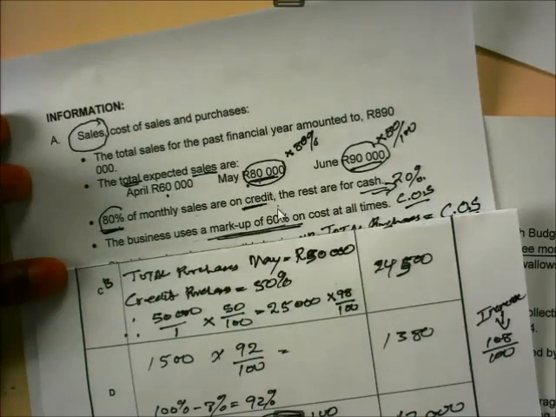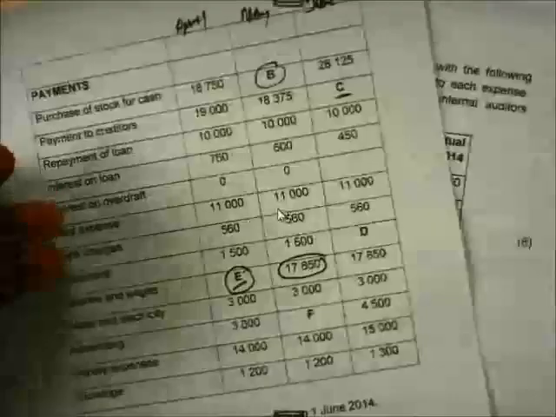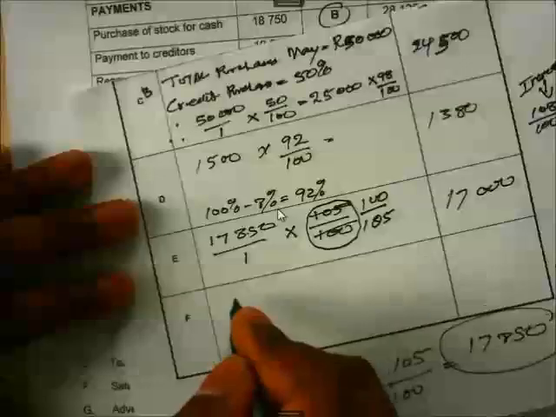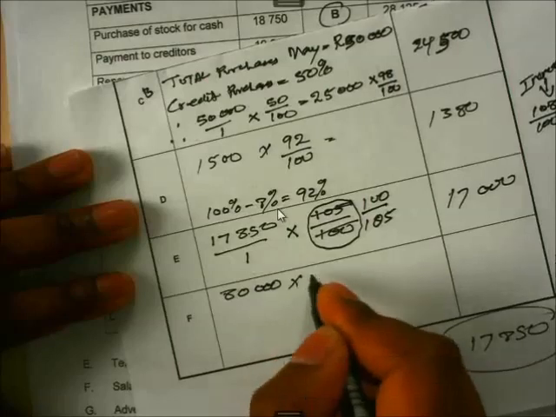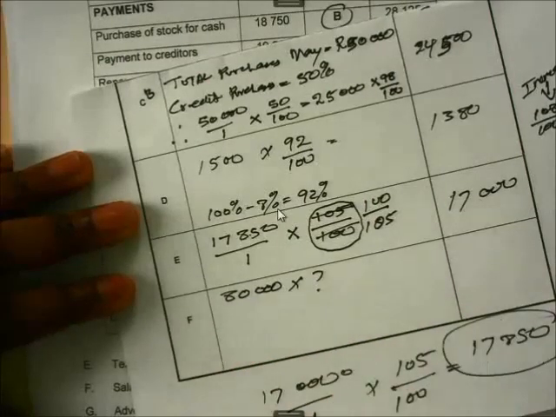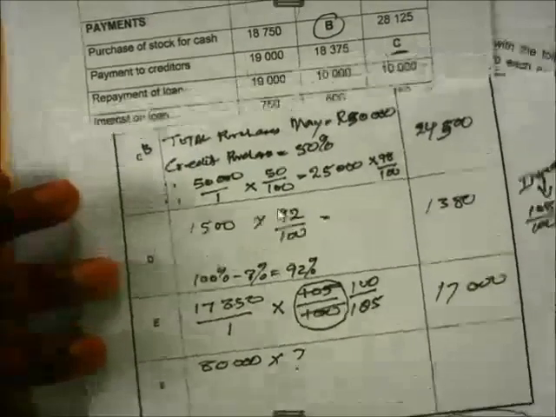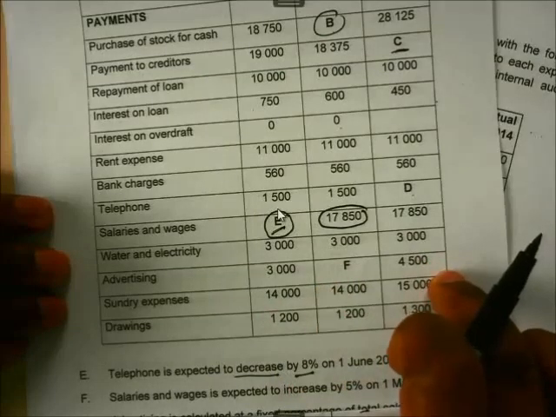But we don't know the percentage. If we knew the percentage, it would be very simple. We would simply say 80,000 multiplied by this percentage, and it will give us the answer. But we don't know the percentage. But we can use the figures of either April or June to calculate the percentage.